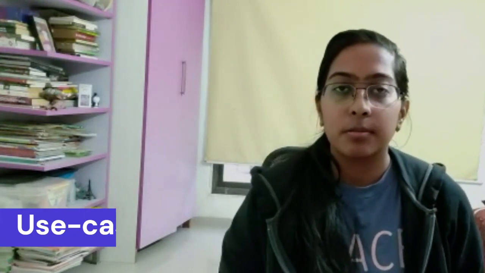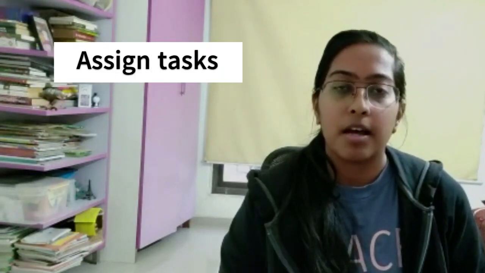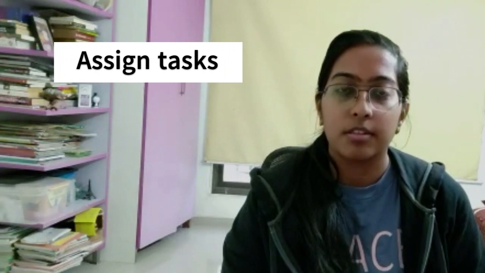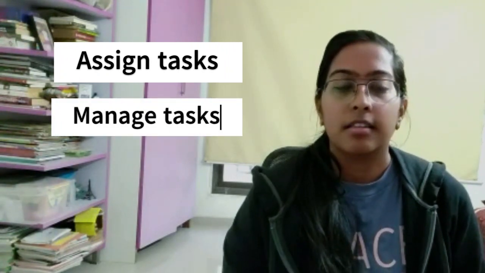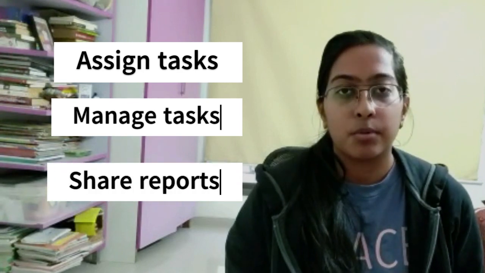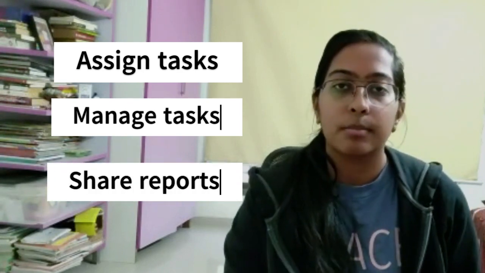Sometimes bots can also be made use of to manage the company. This was done by Via Constructions, which is a Kerala based startup. They made use of Telegram bots to assign tasks, manage the tasks assigned to their employees, and then ask for updates for the same. And the bots would also share the reports, weekly reports, with the managers. Now that we understand how powerful bots can be, let's dive into the tutorial.